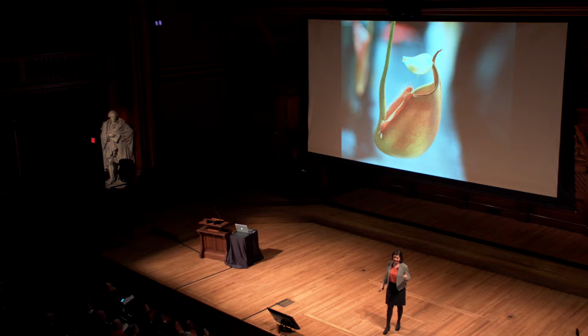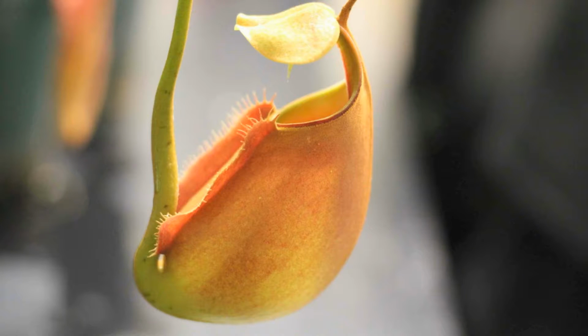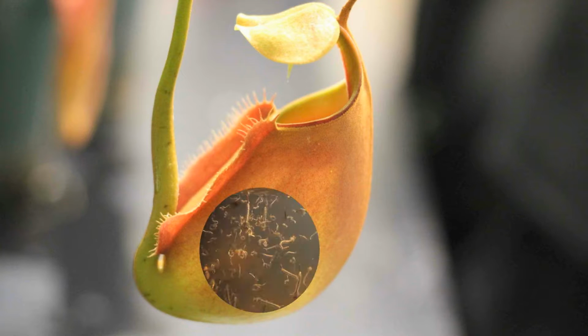Studying pitcher plants can help with this problem. This is actually a leaf that has been modified through evolution to form a cup that holds water, and inside is a tiny ecosystem. I use these pitchers as tools to look for universal ecosystem patterns.